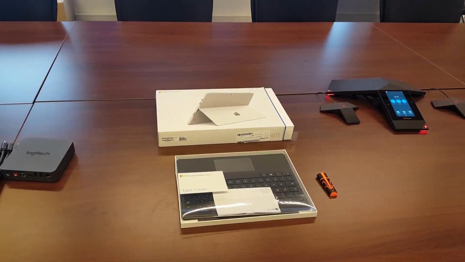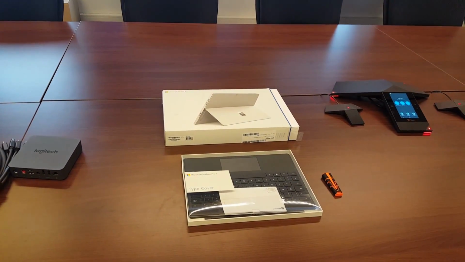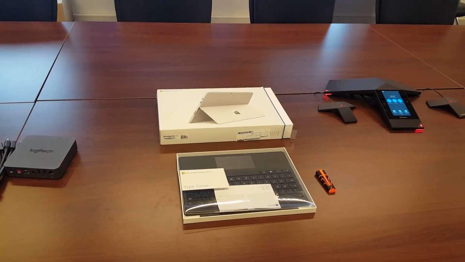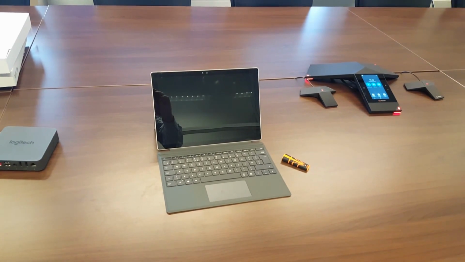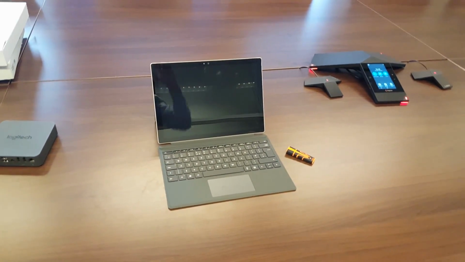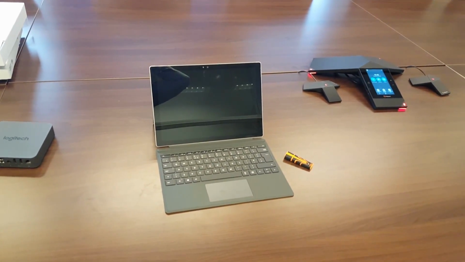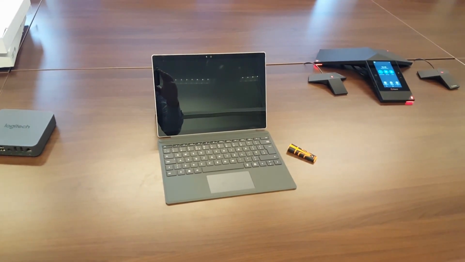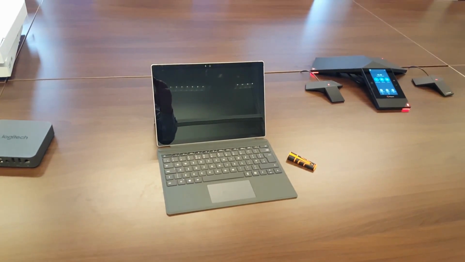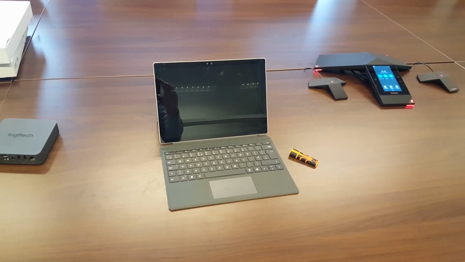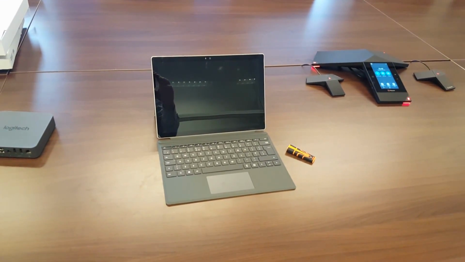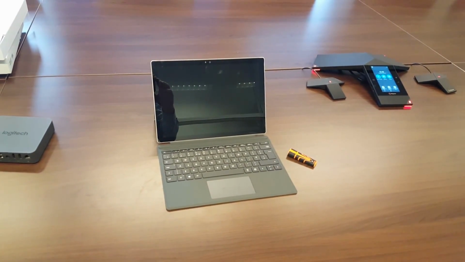The second piece is your Surface Pro 4. So let's unpack this one. Here we have the Surface Pro 4. If it doesn't have the pre-installed image for the Rigel or the Skype Room System version 2, you need to re-image it.